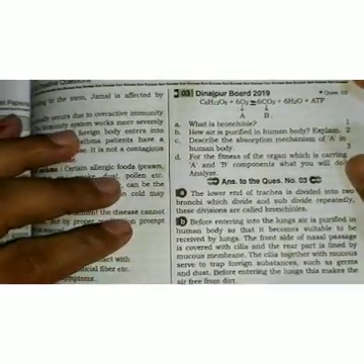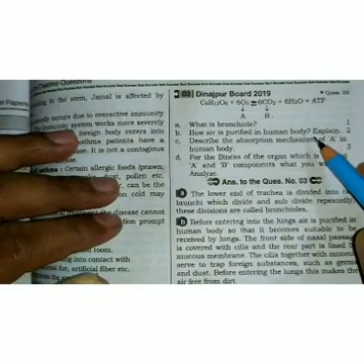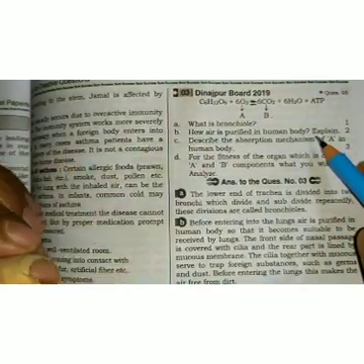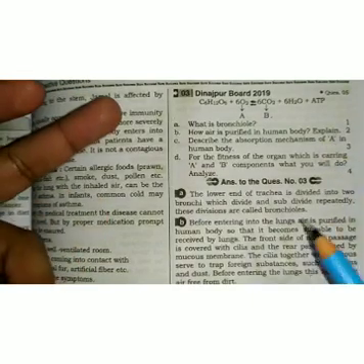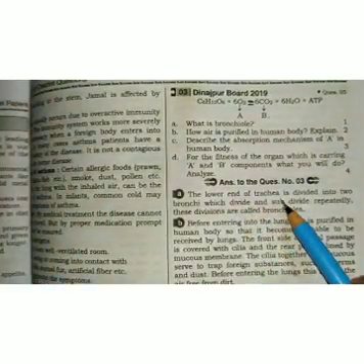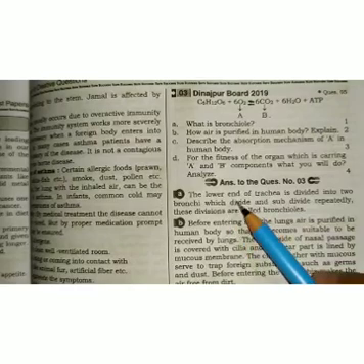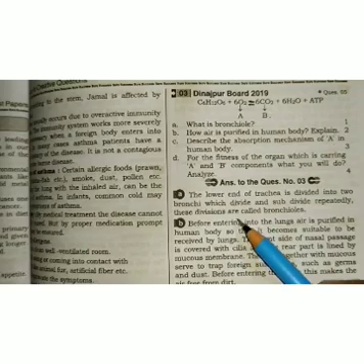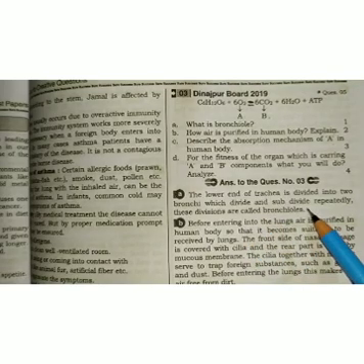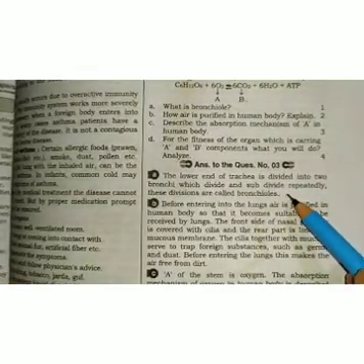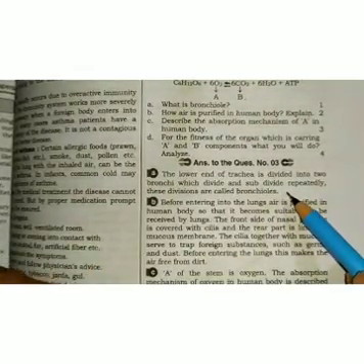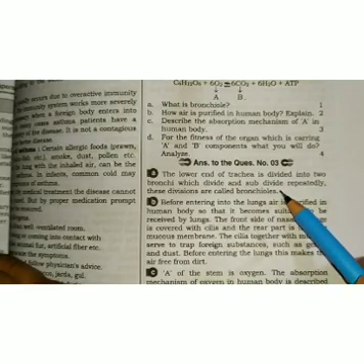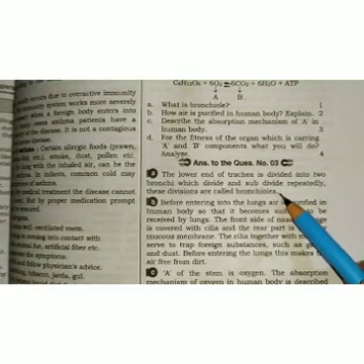We can say about question number A, what is bronchioles? Bronchioles are a part of the respiratory system. The lower end of the trachea is divided into 2 bronchi which divide and subdivide repeatedly. These divisions are called bronchioles. Bronchiole is the last part of our respiratory system in the lungs, and at the ends of the bronchioles there are many air bubbles like alveoli.